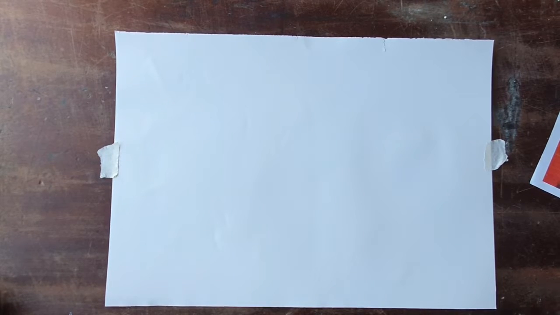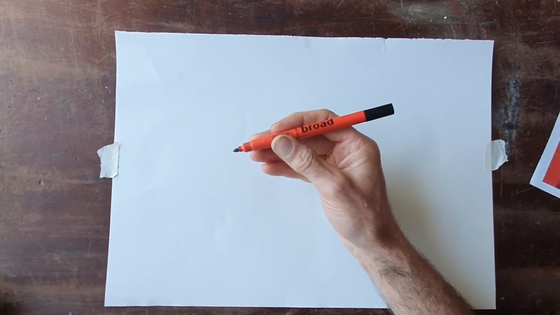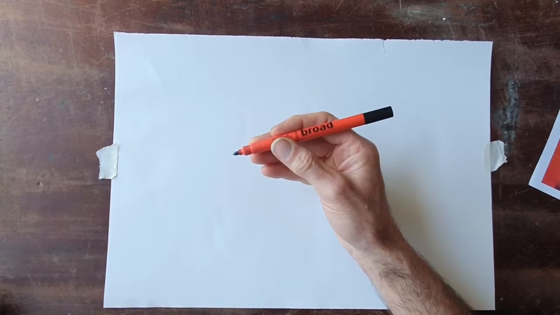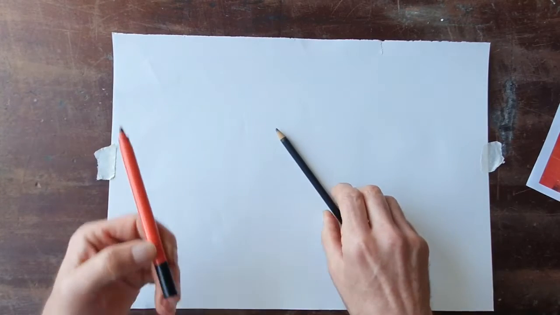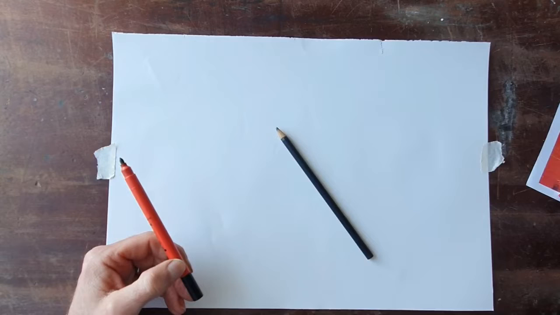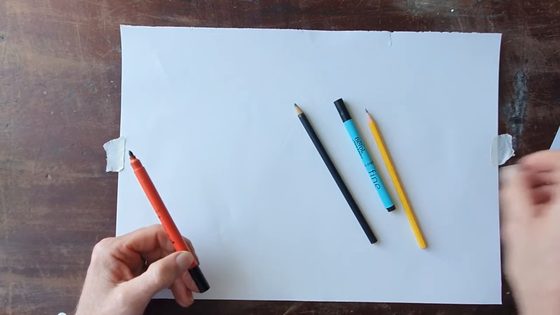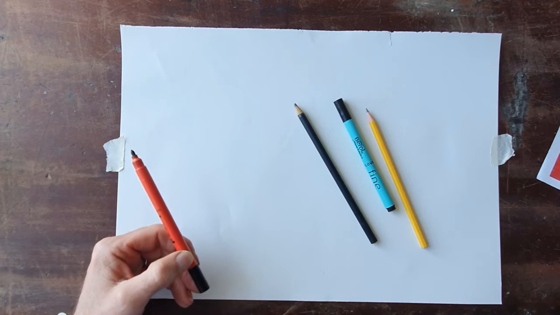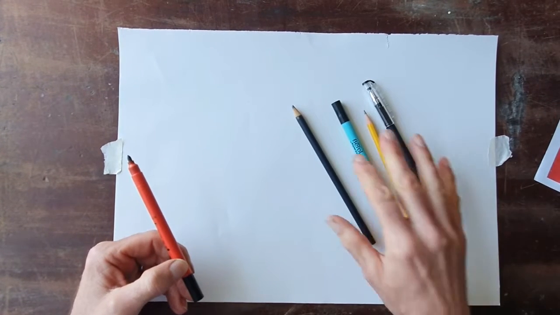Now, I'm going to use this broad marker, which is like a thick felt pen, so that you can see it on screen. But I would hope that you would use maybe a thick marker and a finer marker, a thick pencil, a thin pencil, maybe a dark pencil, maybe a light pencil, some selected colours, maybe 2 or 3 colours, maybe a handwriting pen, maybe some charcoal. It's up to you.